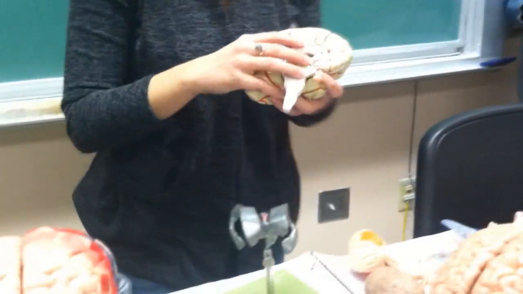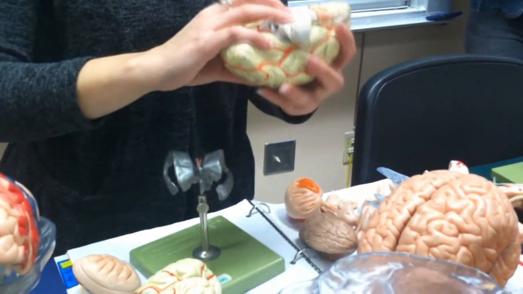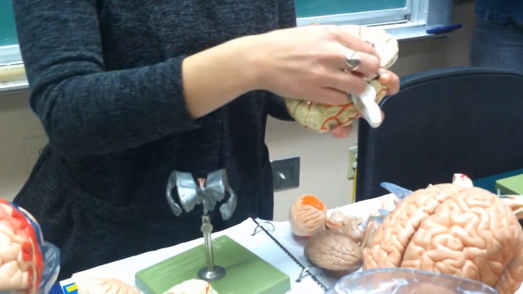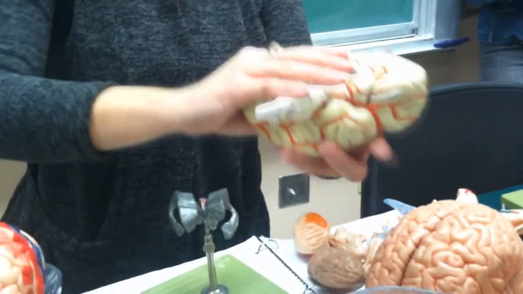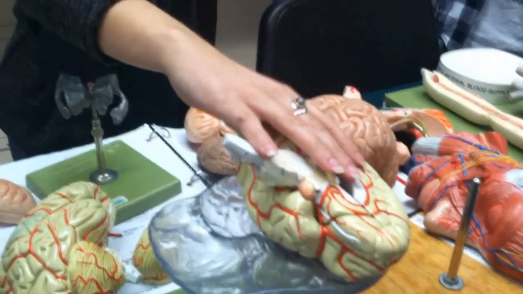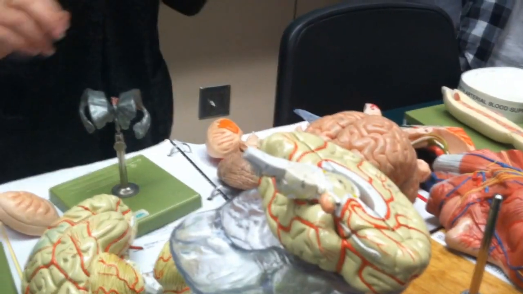Yeah. Okay. Is that like a vessel that goes to your... Which one? This right here? It's connective tissue. You guys will learn more about that later on when we get into the endocrine system.